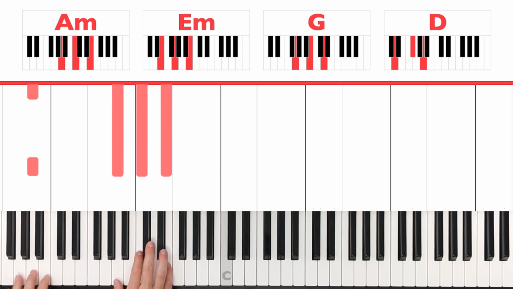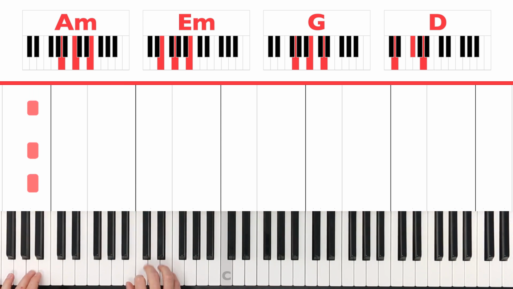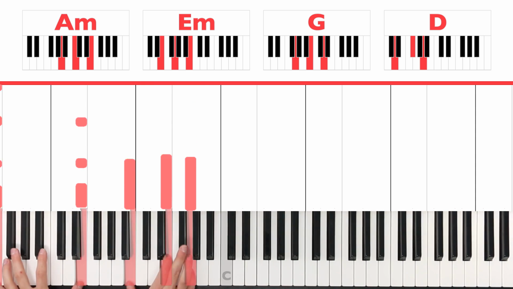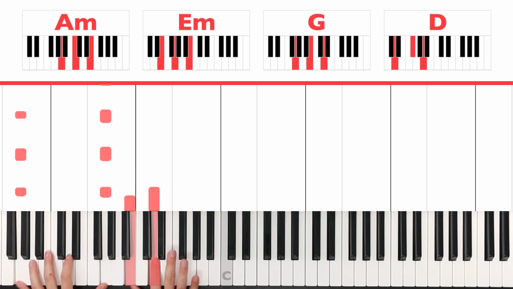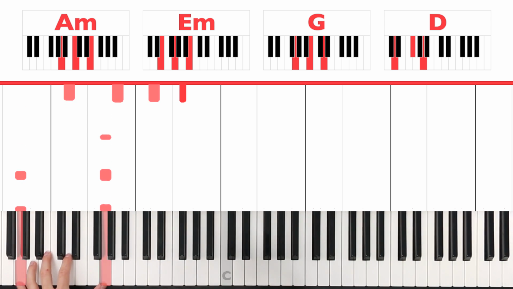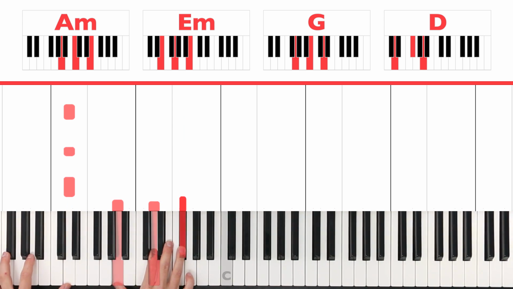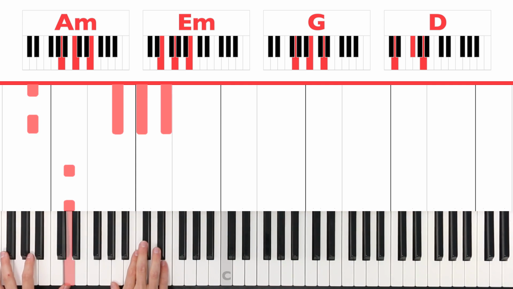And if you want, you can already start with the left hand a little bit, and start to build it up. Go a little bit louder.